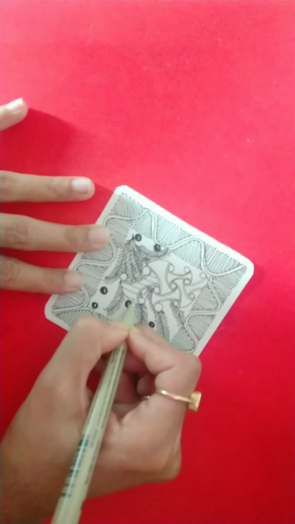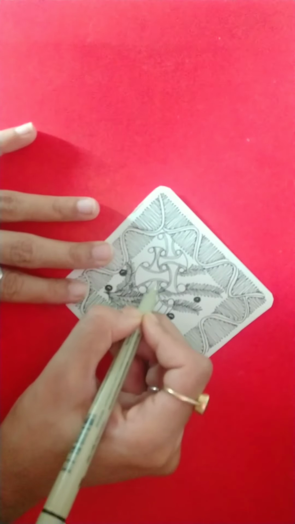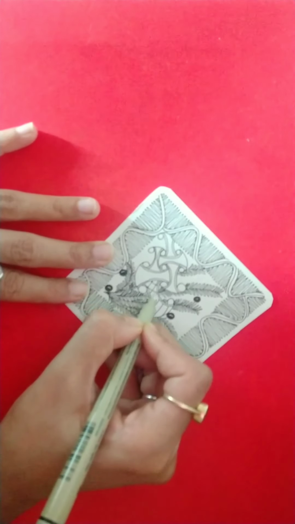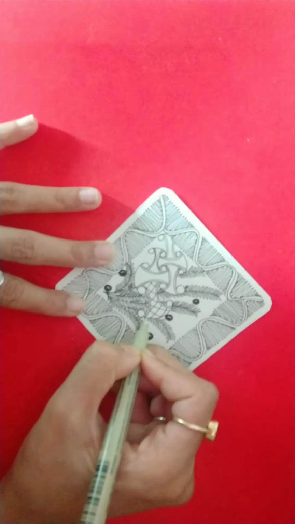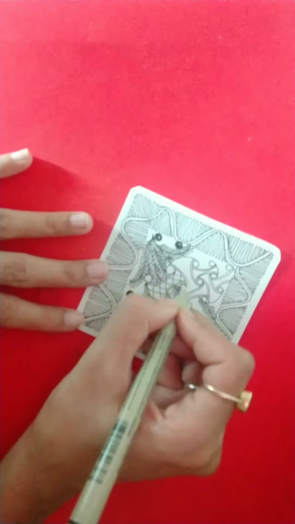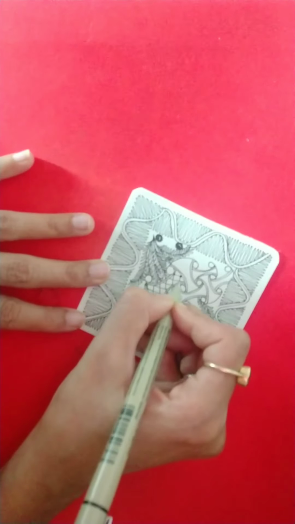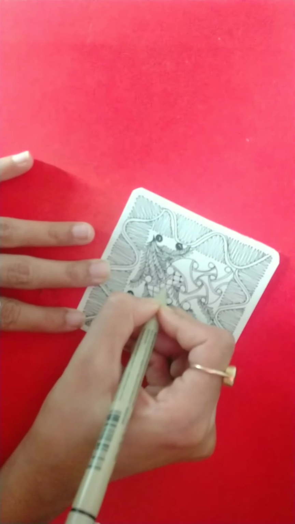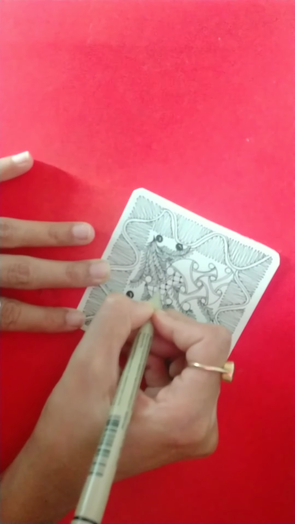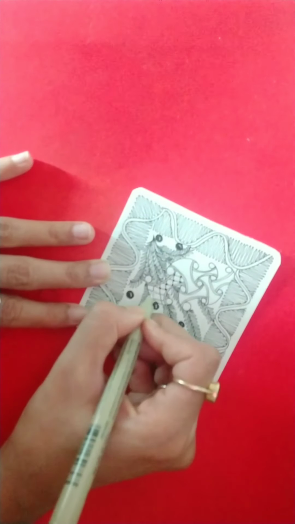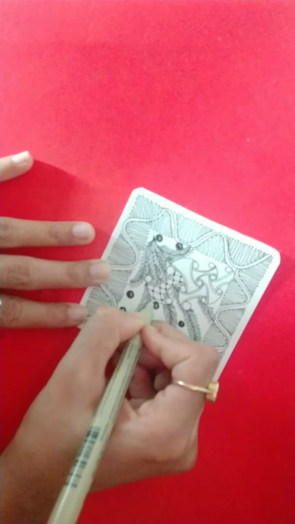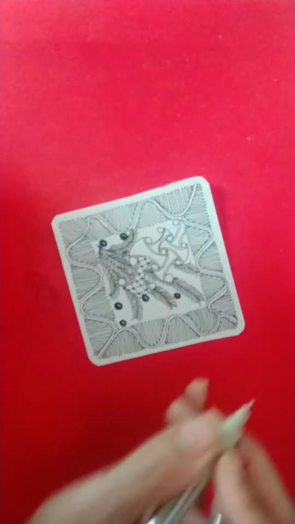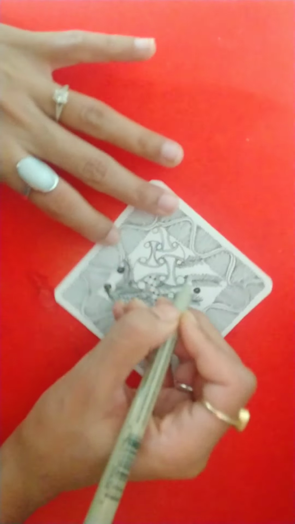I don't want Huggins to be the highlight of my tile, right? I want Wadical to be the highlight, so I'm just adding some flowers, not with diamond but with dots, right? I'm going to do the same exercise for all.